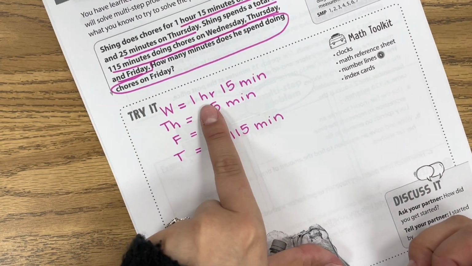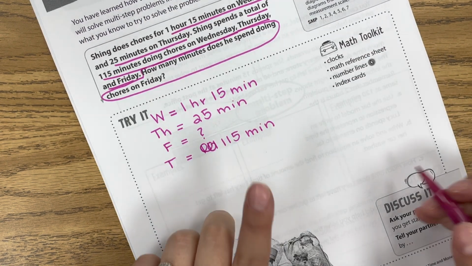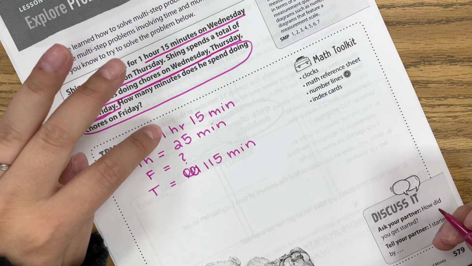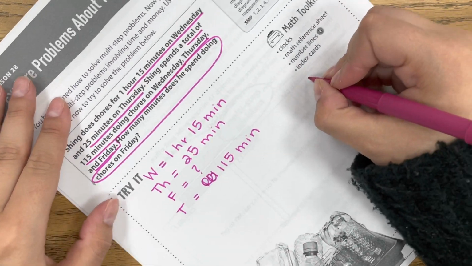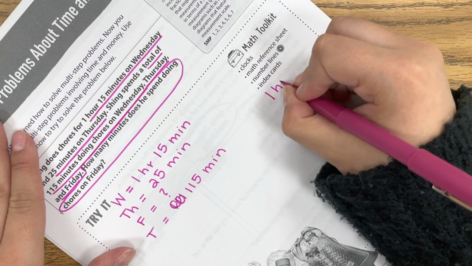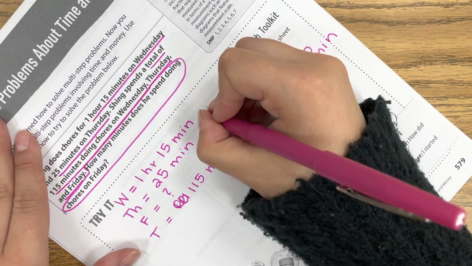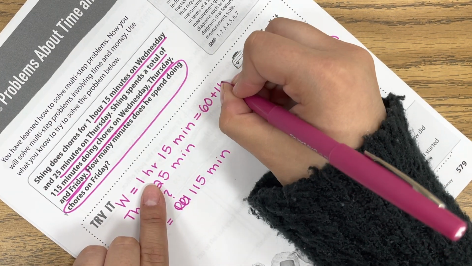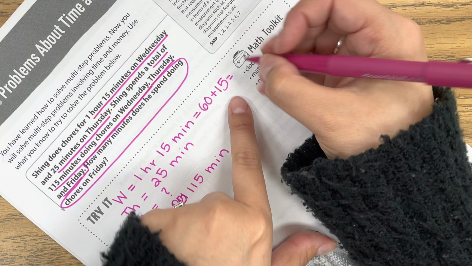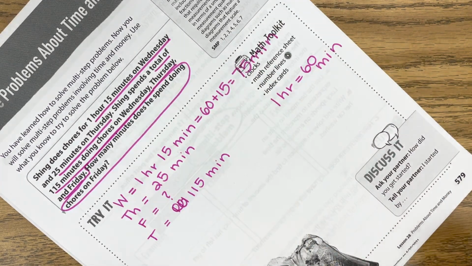But we have 2 different units here. We have hours and minutes here and then minutes here. And our total is in minutes. So that means we need to convert this 1 hour into minutes. And I'm just going to write off to the side that 1 hour is equal to 60 minutes, right? So technically, we could plug in this 1 hour with a 60 and then add 15. 60 plus 15 is 75 minutes, okay?